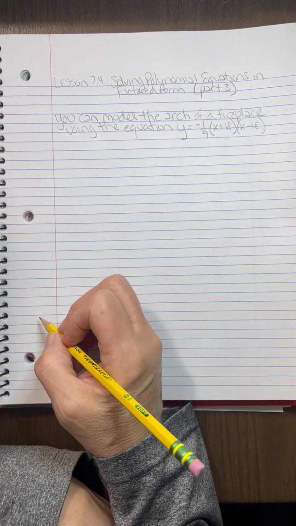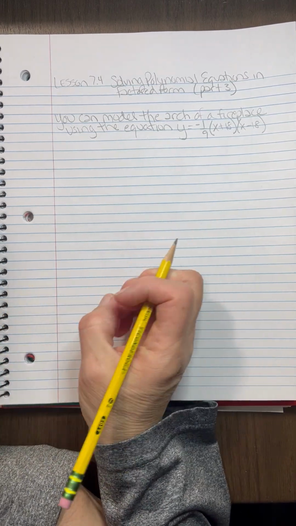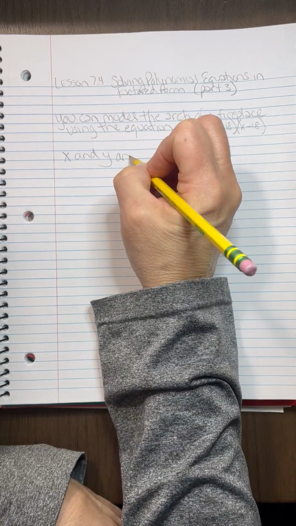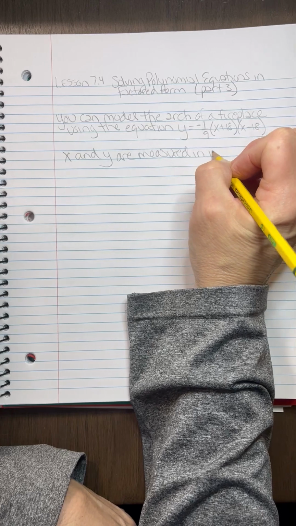Okay, so I know it looks a little different than what we've been working with, but stay with me. X and y are measured in inches.